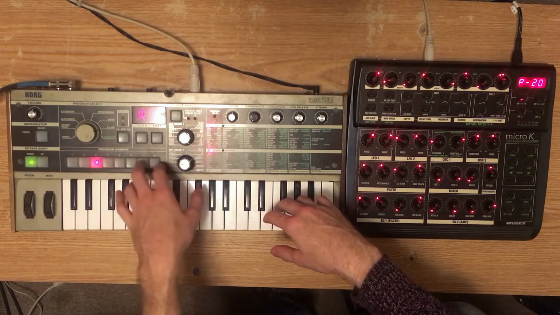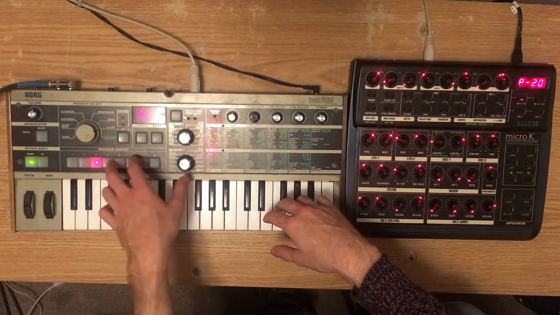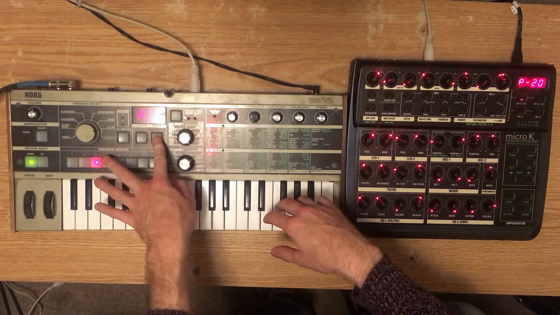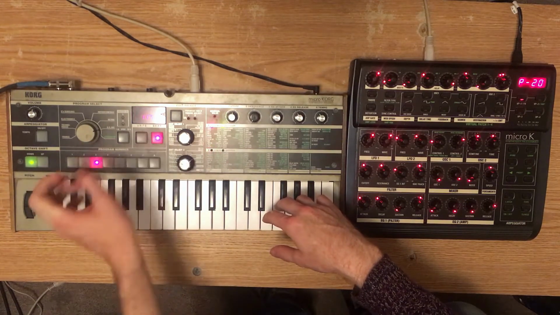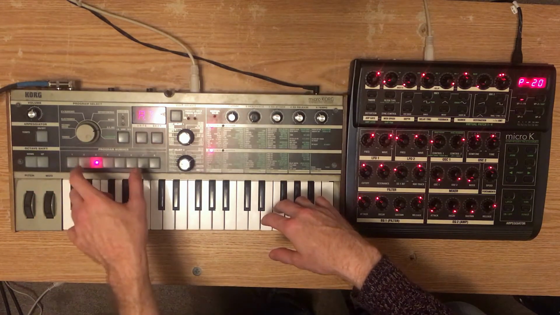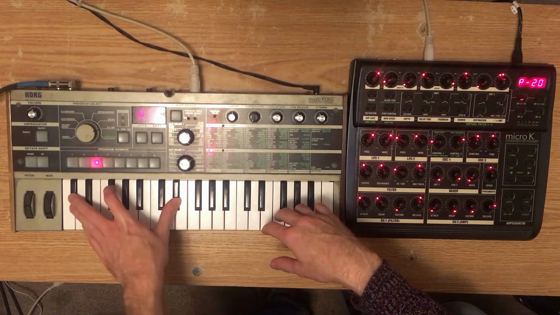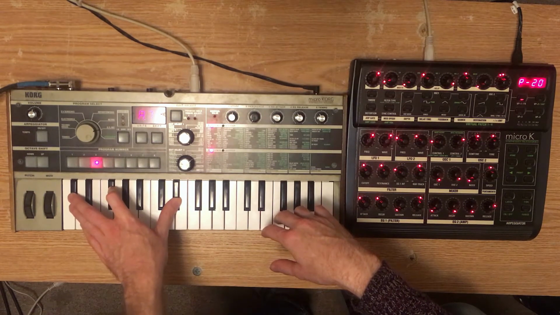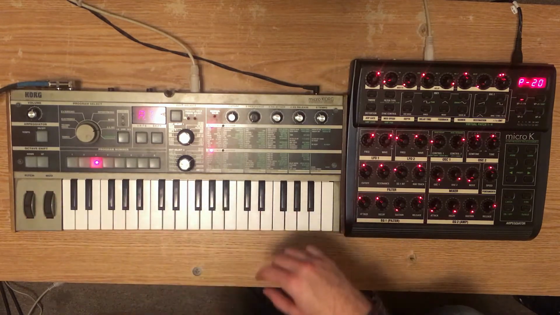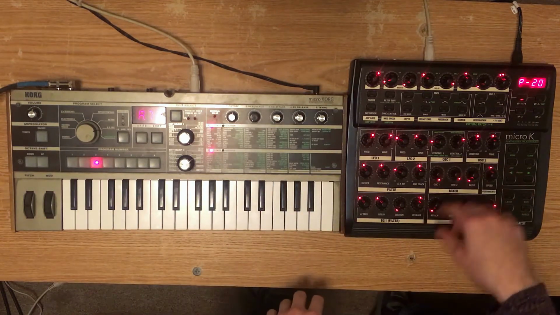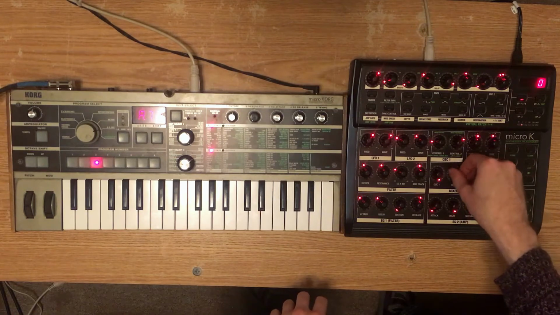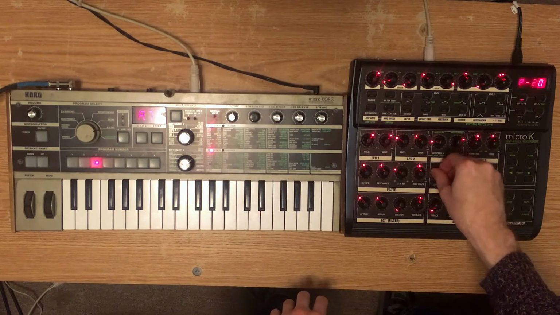First things first, we need to initialize our patch. So hold Shift and 3, and press 3 again. There you go. Start off by just turning our noise and oscillators down.